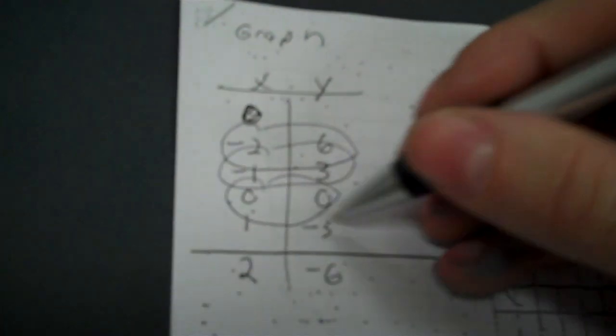So just graph these points, negative 2, 6. So it's in here because that's negative, positive. So what I do is I go backwards 2, up 1, 2, 3, 4, 5, 6. If you don't have to do this, if it doesn't help, that's fine. Negative 1, 3. Backwards 1, up 1, 2, 3. Now 0, 0 is the middle of the graph. It's not really in a quadrant. 1, negative 3, so you got positive, negative, so where's right there? So I go forward 1, down 1, 2, 3.